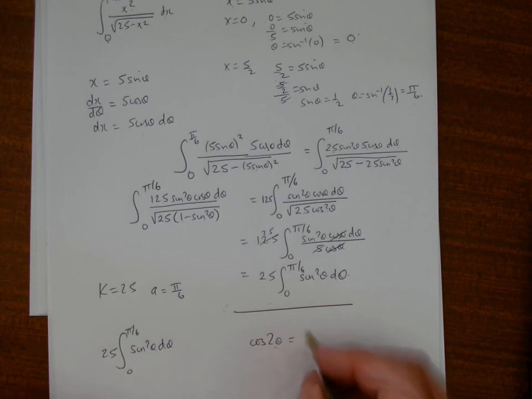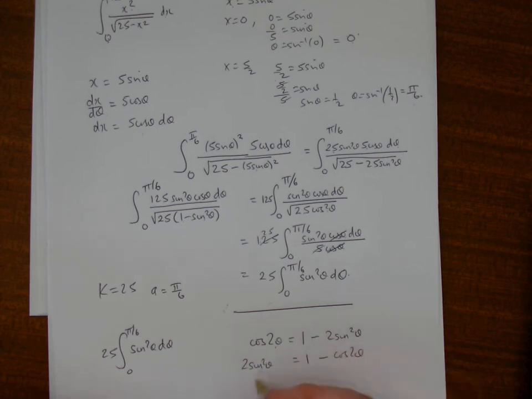My formula for cos 2 theta is 1 minus 2 sine squared theta. So rearrange this, bring the 2 sine squared theta over, take the cos 2 theta to the other side. So sine squared theta is a half of 1 minus cos 2 theta.